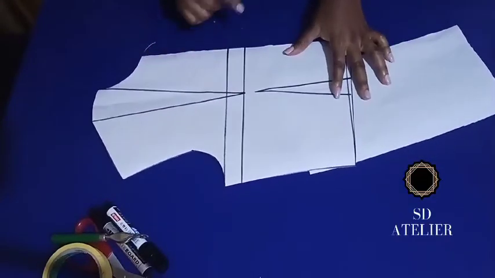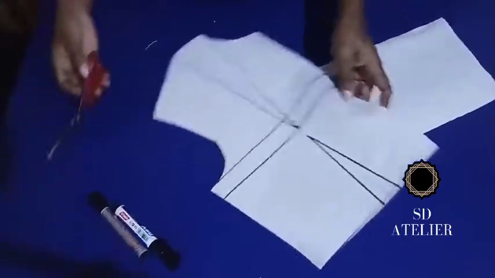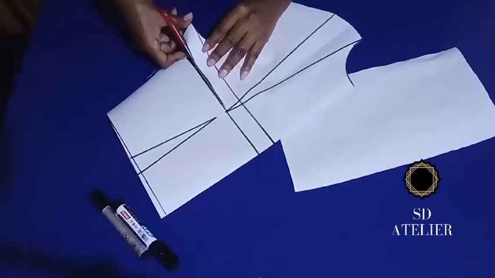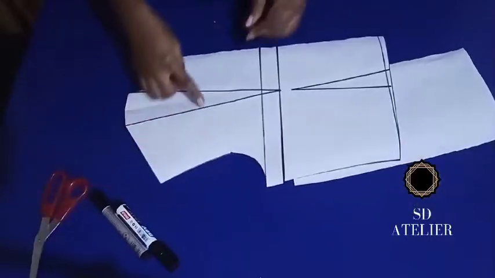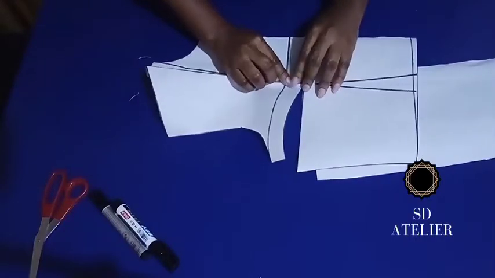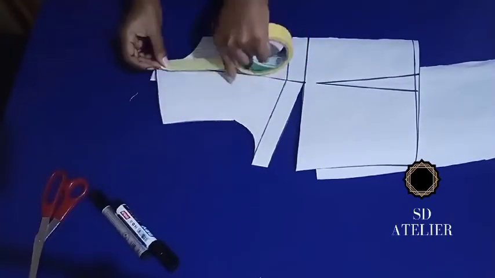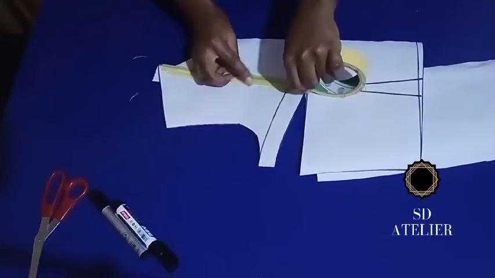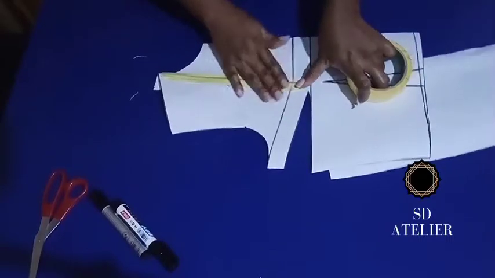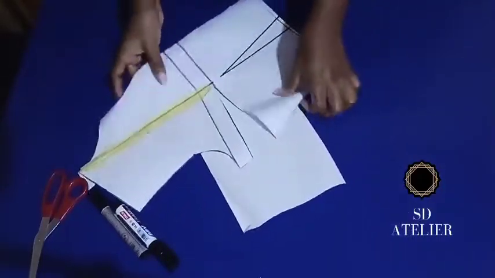Okay, so the first thing I'm going to do now is close the shoulder dart. I will transfer it to the side. So I'm going to cut open to the bust point, then I'll close the shoulder dart with my marking tape. Then I'm going to take a small piece of paper, place it under, then tape it down.